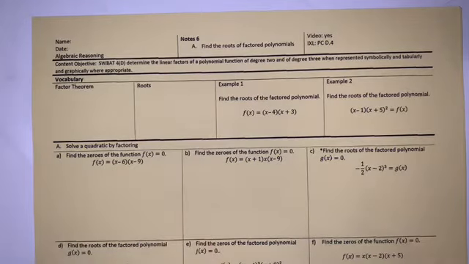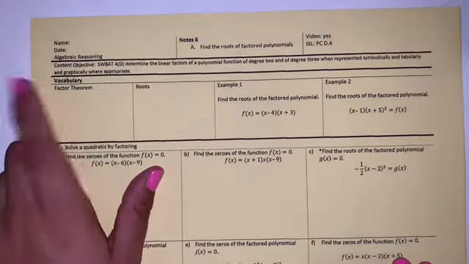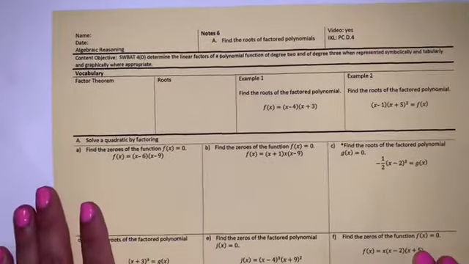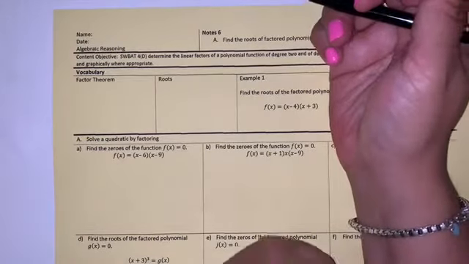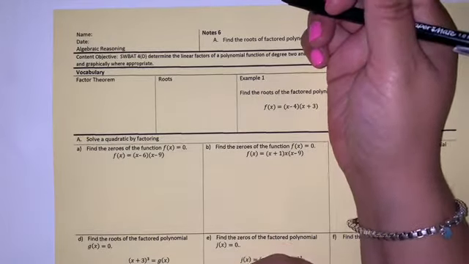All right, good morning. We're going to go ahead and look at finding the roots of factored polynomials. This is D4, I believe, and we're basically going to talk about the vocabulary. So you have a factor theorem. It's important that you talk about polynomials and the zeros and the roots.